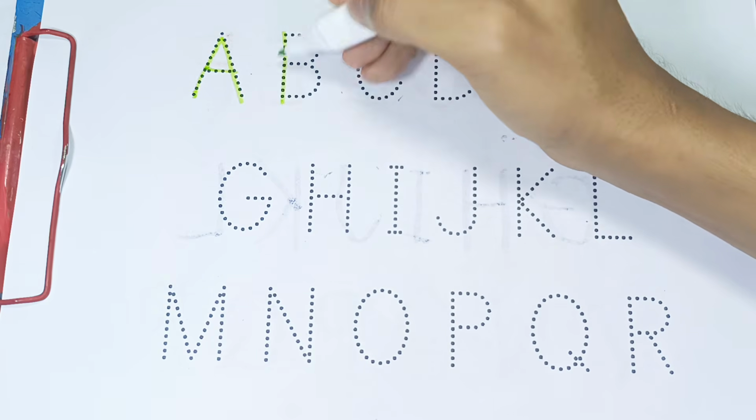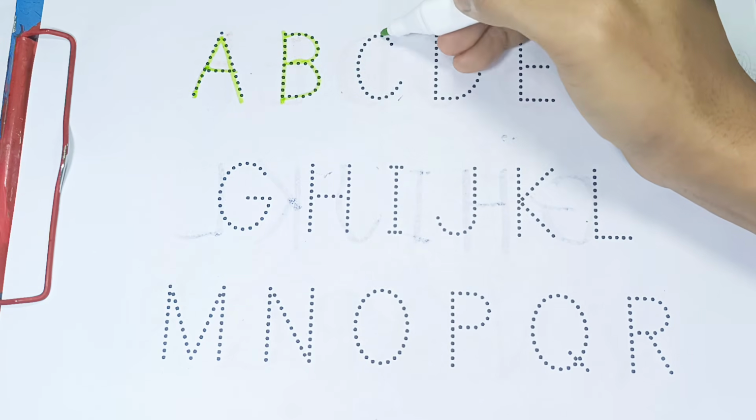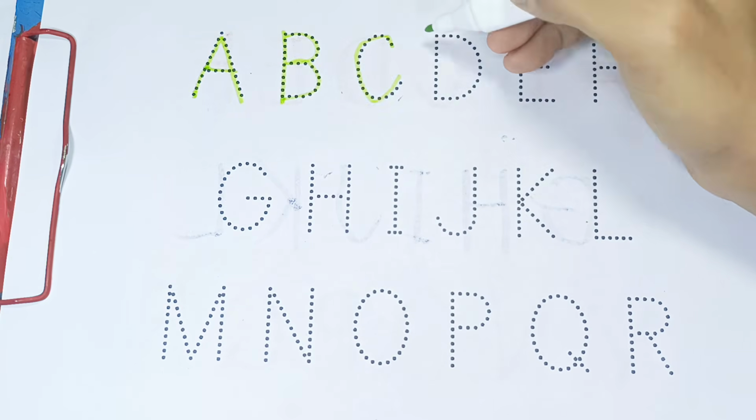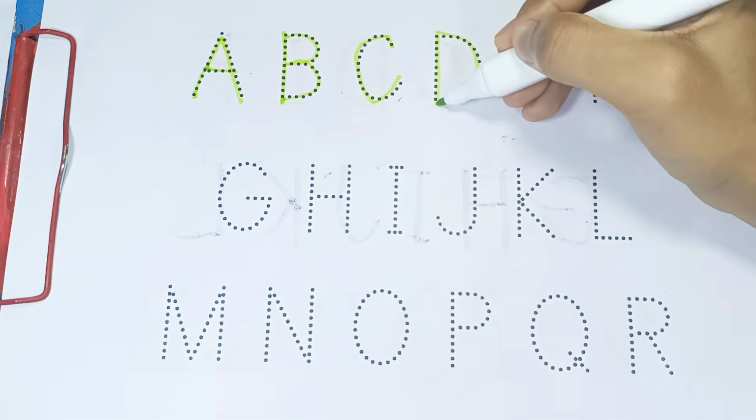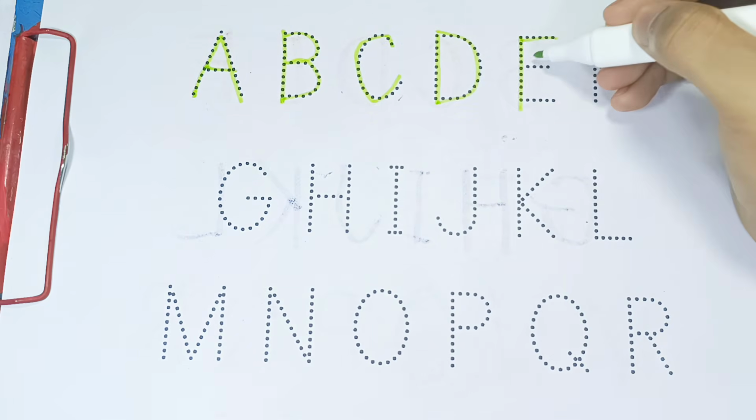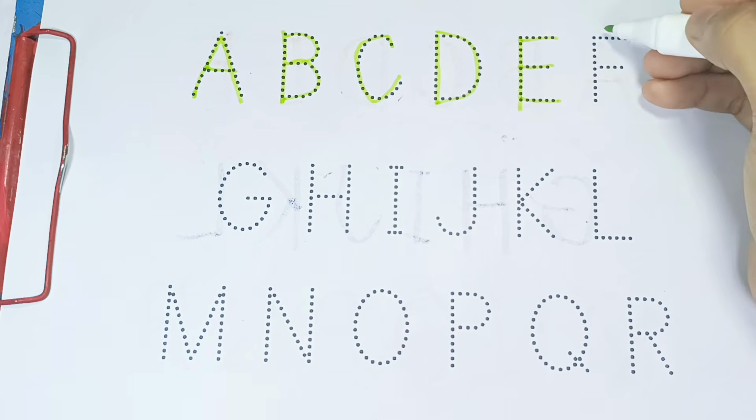A, B, C, D. Exactly, now we're writing E.